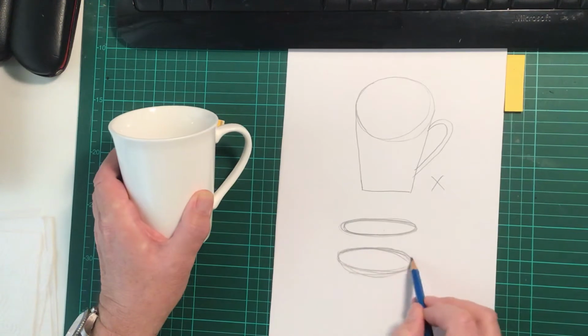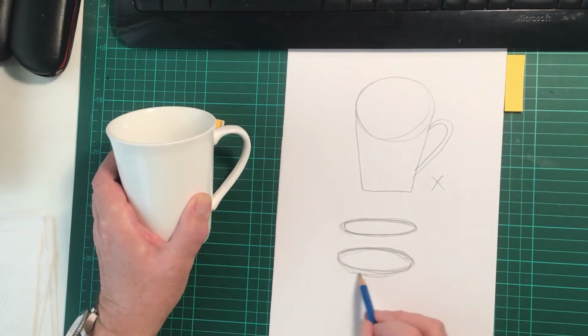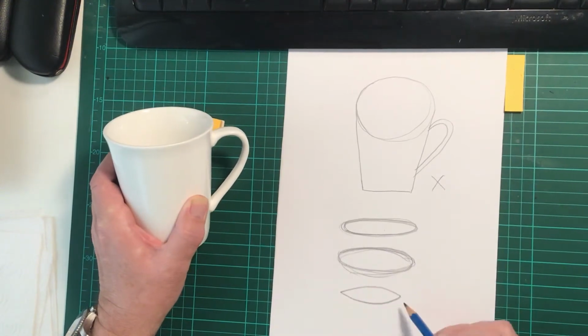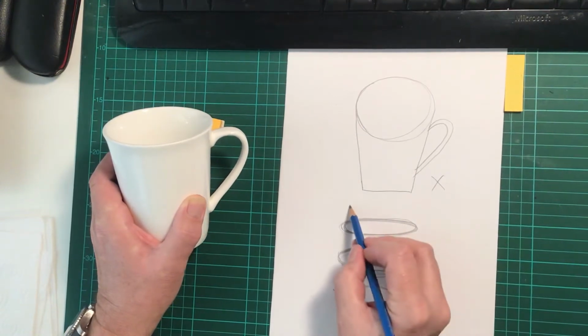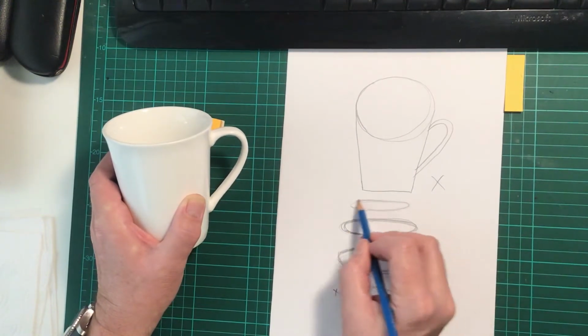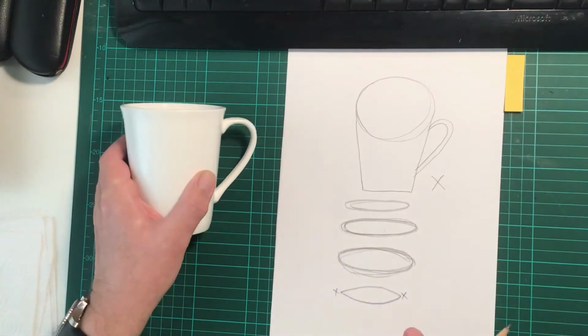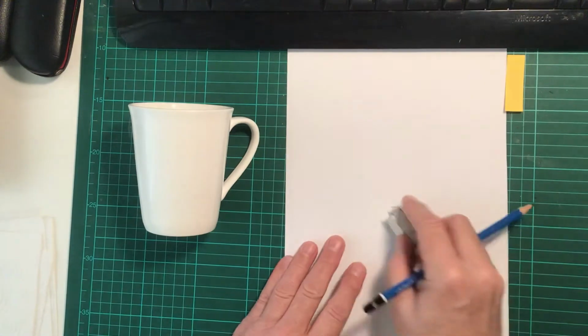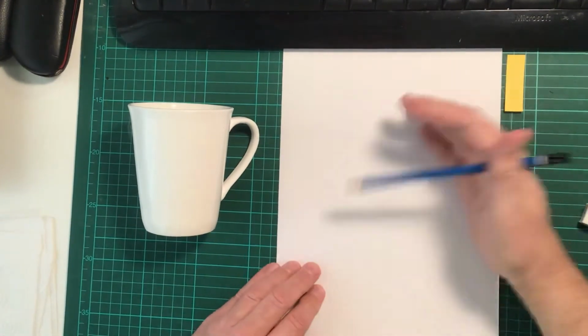Okay, and that's the easiest way to draw one, and then you can just erase. Don't try and do this. It's a common mistake people make because you don't have pointy parts there. It's a gradual curve which you draw like that. Okay, so let me start my mug drawing.